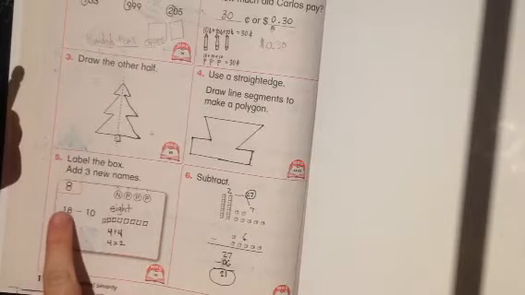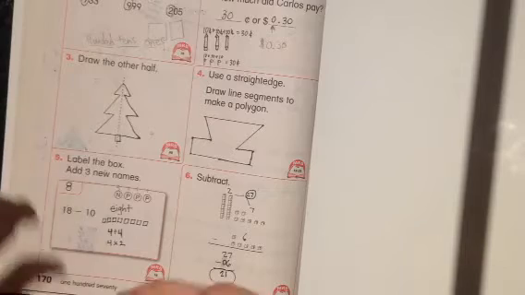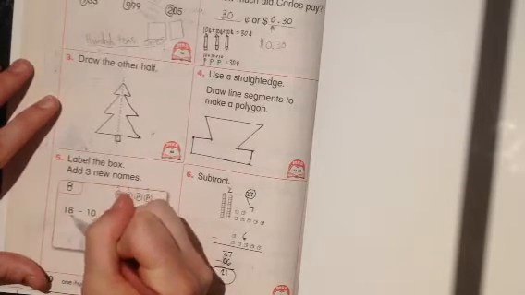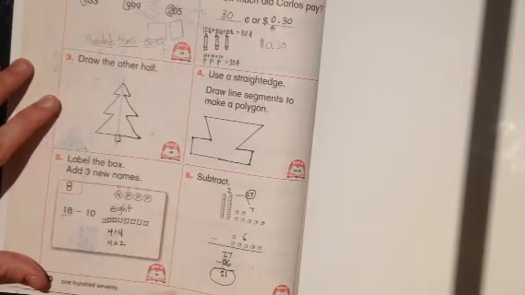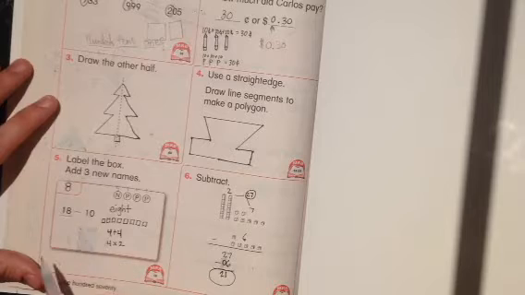I know that 18 minus 10 is 8, because let's take a look. Look at our place values. What number is in our place value of tens for 18? It's a 10. How many are we taking away? 10. So let's just go ahead, take away that 10, and we're left with an 8.